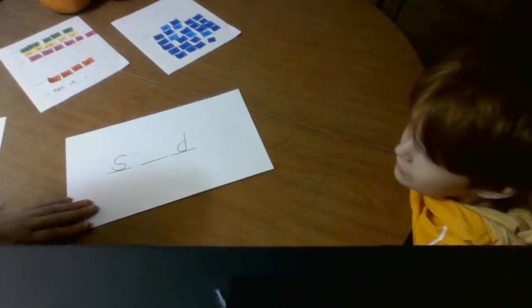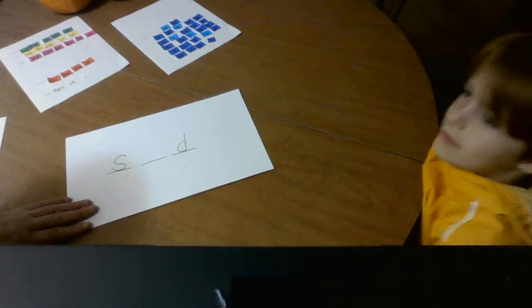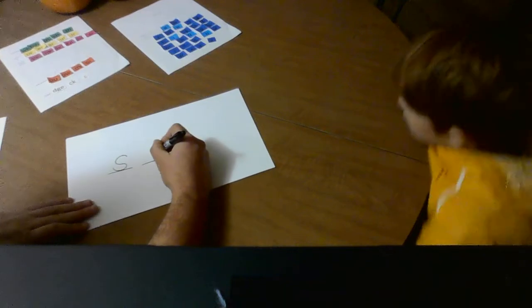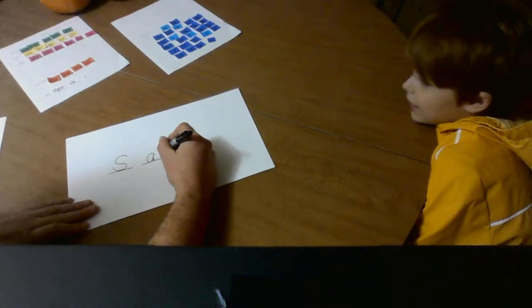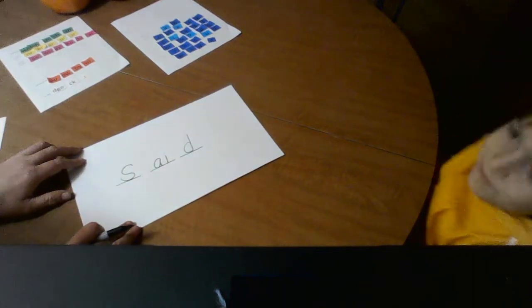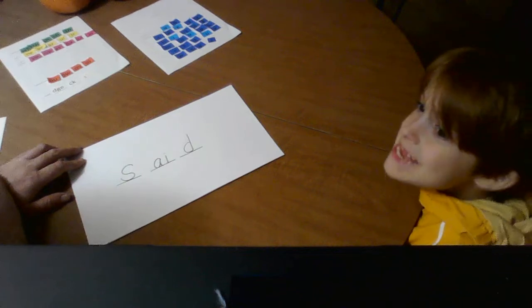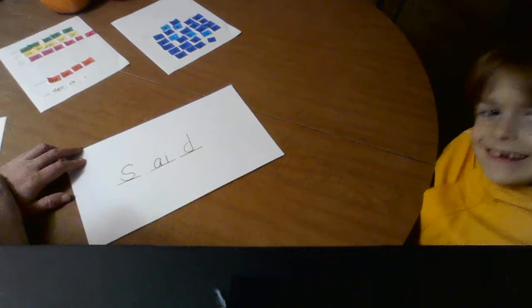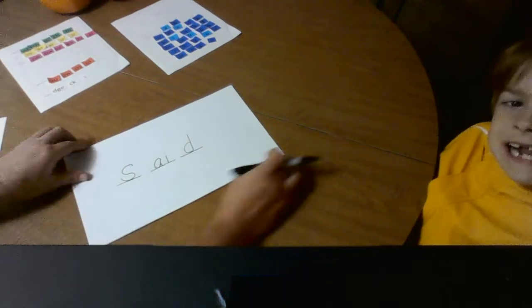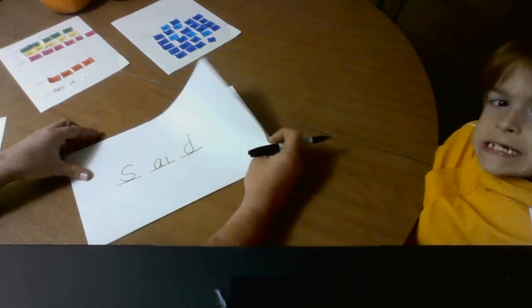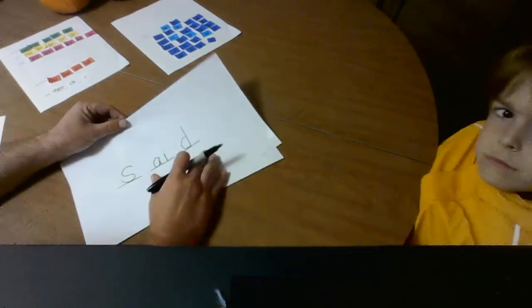A or E. Okay. But here's how you actually spell this word. A-I-D. Now, is that how you would have sounded that out? You just said it sounded to you like an A or an E, but it's actually A-I. So you have to remember, these are going to become what's called sight words.